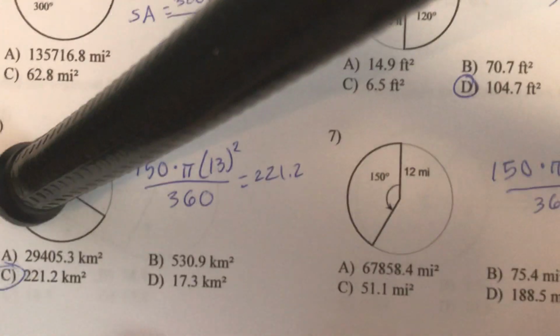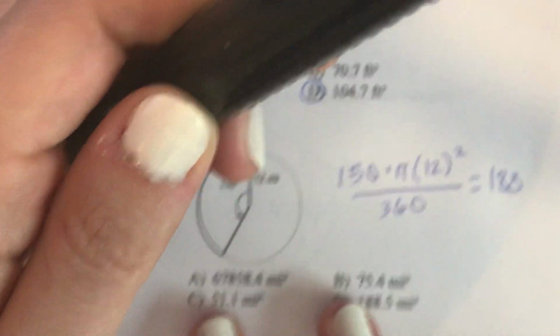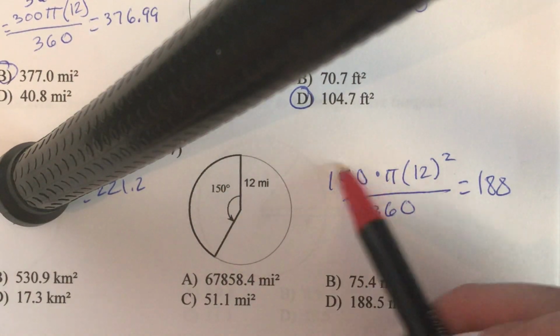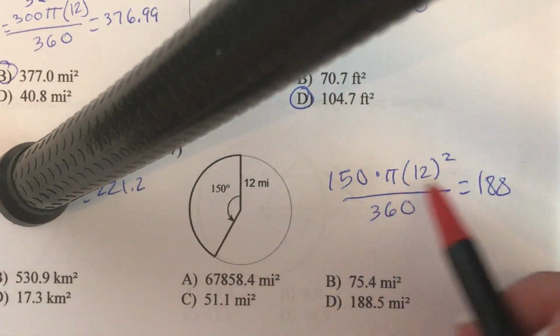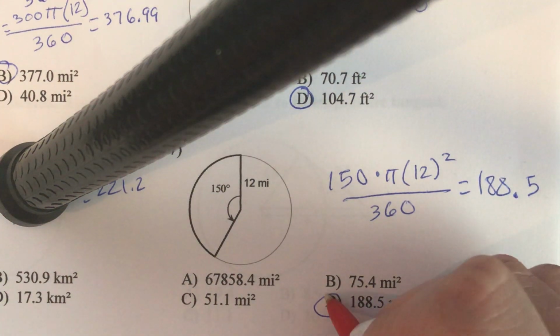Okay, so this is 188. Oh, you can't even see what I did. Sorry about that. Okay, so I just plugged in my angle, pi r squared divided by 360, and I got 188.49 or 0.5. So D is the correct answer.